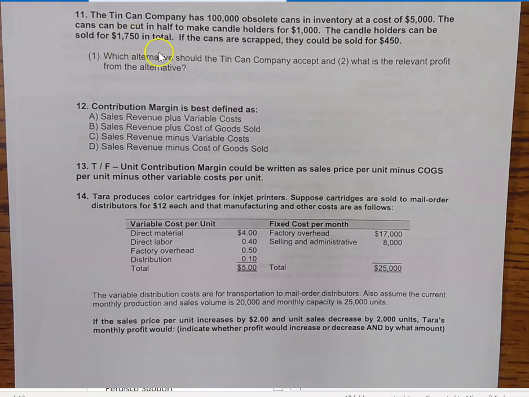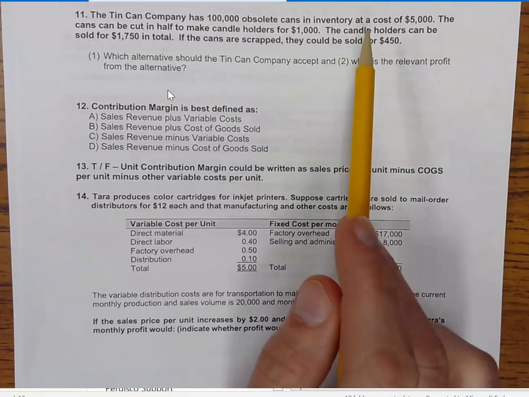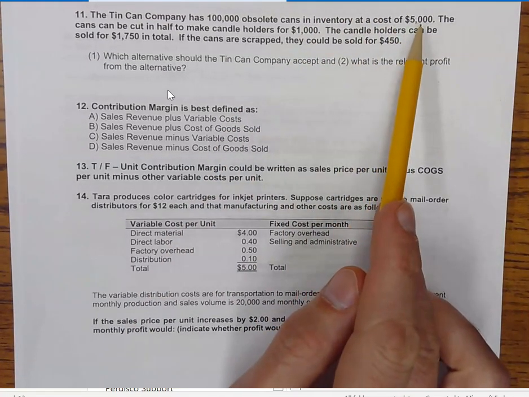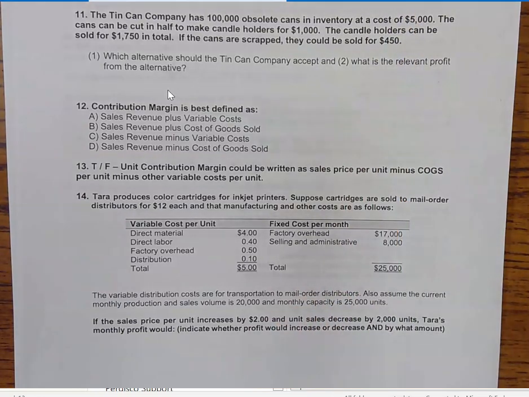So it says, which alternative should the Tin Can Company accept? We already read that part. Well, the only way we can answer this question is if we establish what is relevant and what is irrelevant. As we go through our scenario, the first dollar amount that we have is $5,000, and that's what we paid for the inventory.